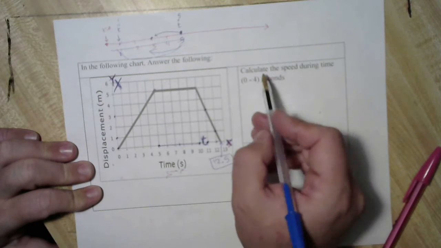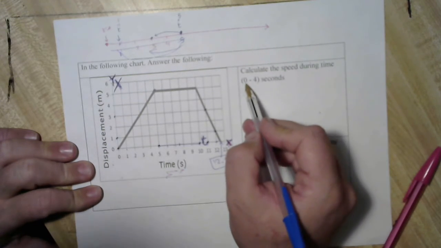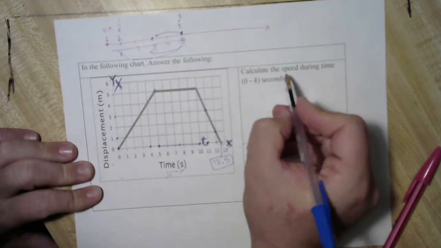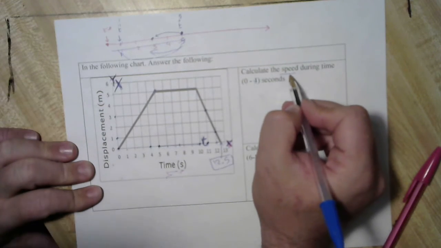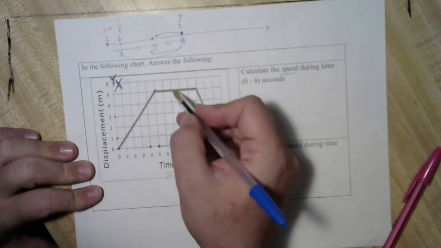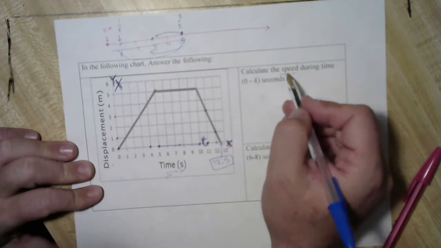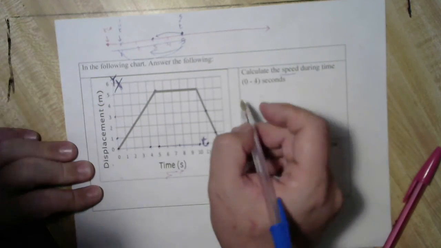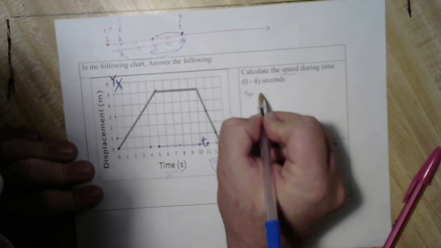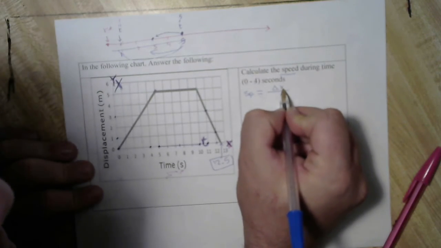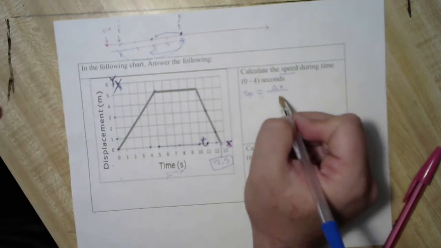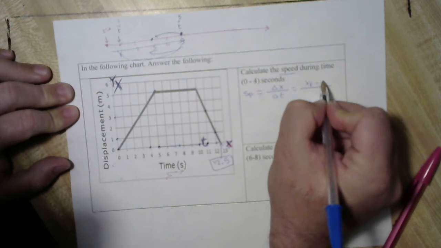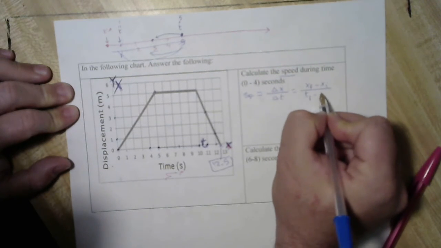Okay, if I need to calculate the speed during the time from 0 to 4, I don't know where my movement is. Is it in the x direction, the y direction? So it is speed. I don't know my direction, so I can't call it velocity. The speed is equal to delta x, the change in position, over delta t, which is equal to x final minus x initial over t final minus t initial.